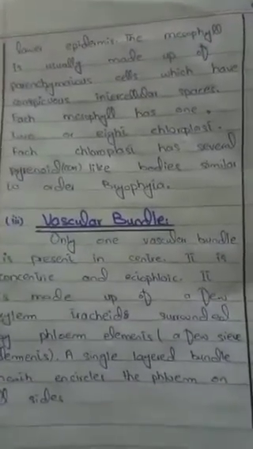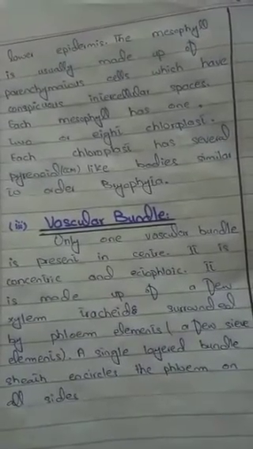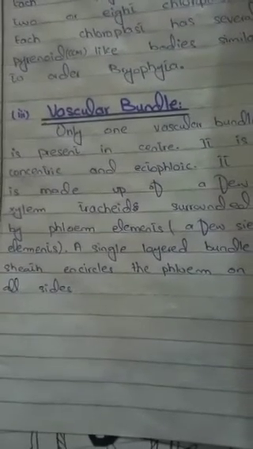Only one vascular bundle is present in the center. It is concentric and ectophloic. Now we discuss vascular bundle. Only one vascular bundle is present in the center. It is concentric and ectophloic.